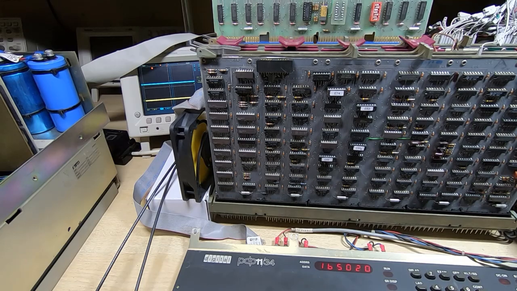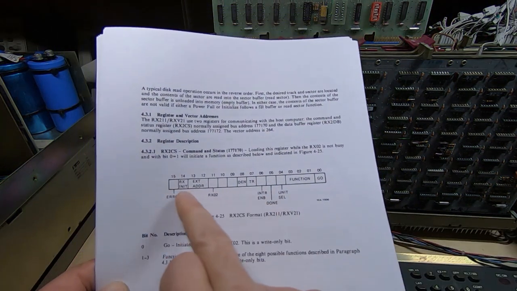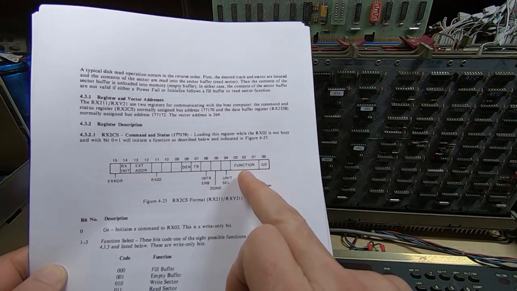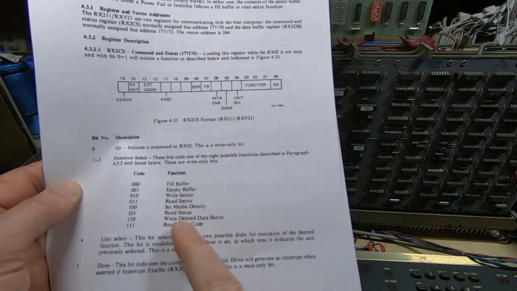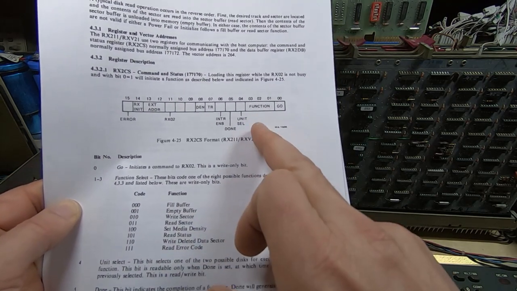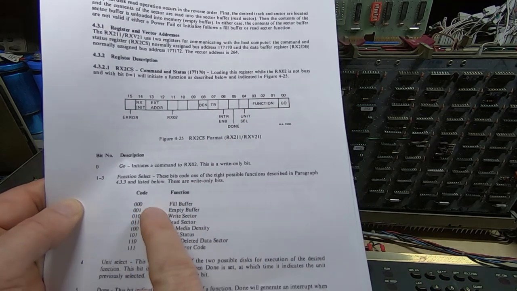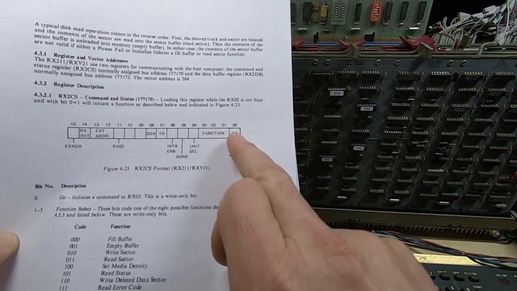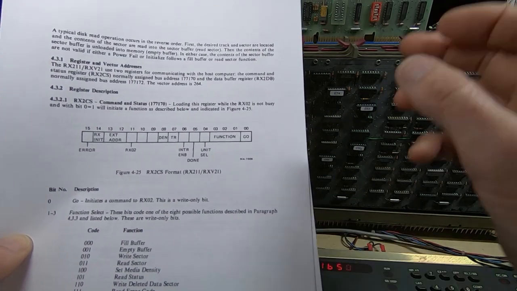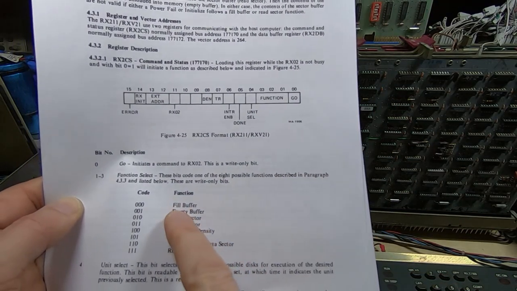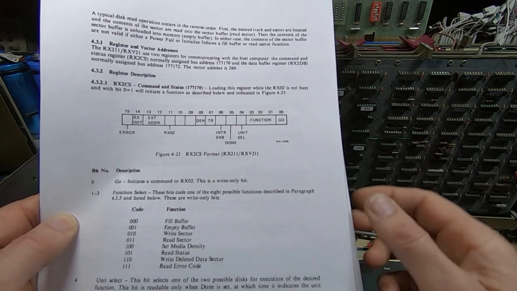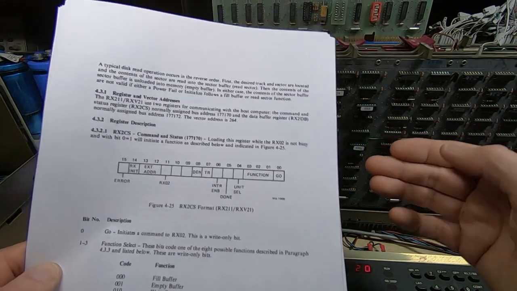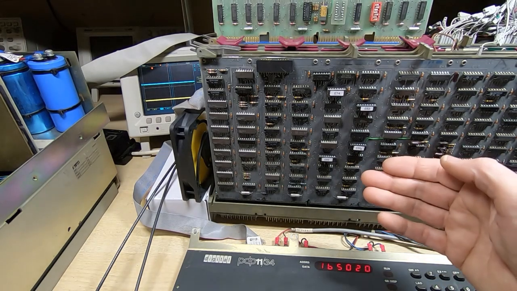So the way that the interface operates is that you do a reset, then set a function in the control register, and the functions are listed down here as to what particular functions are available. So you just set the bit codes. So 000 for example is the fill buffer, so you put that into these 3 bits, set the go bit to a 1, send that to the RX211 card, and you will have started the fill buffer function. But there are several steps in each of these functions, and as you work through the functions you have to send specific data to the second register.